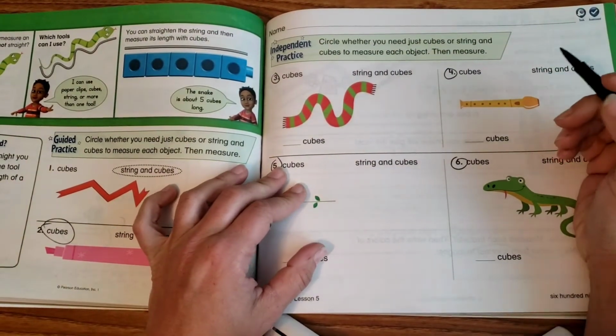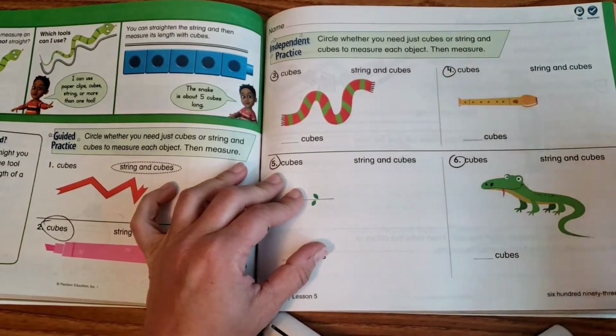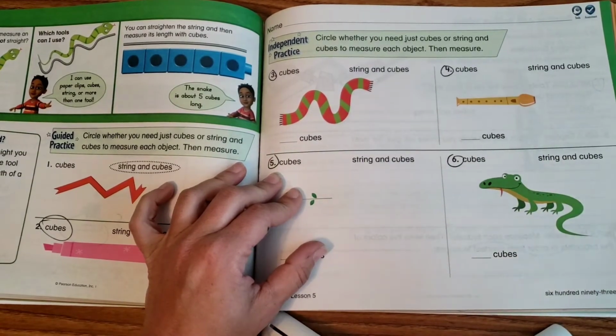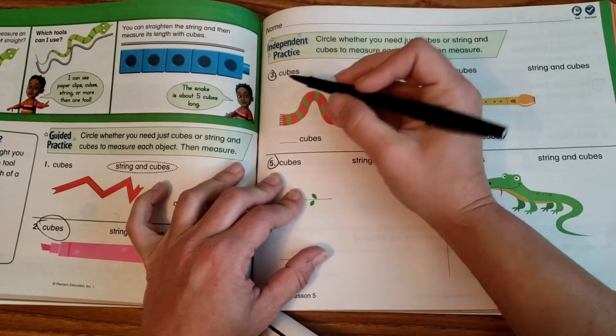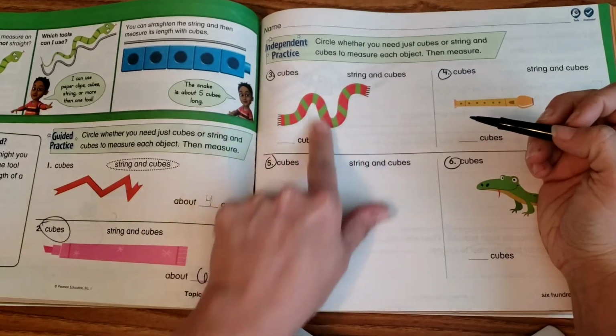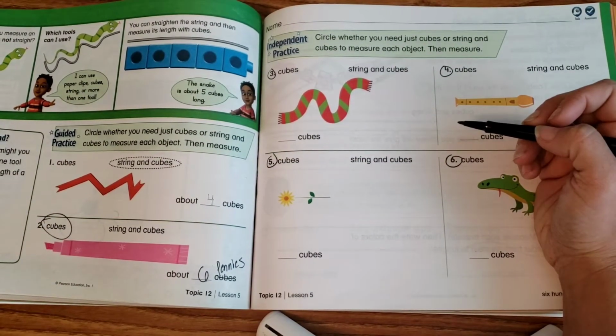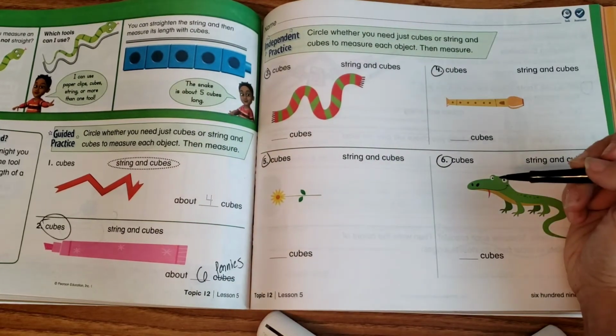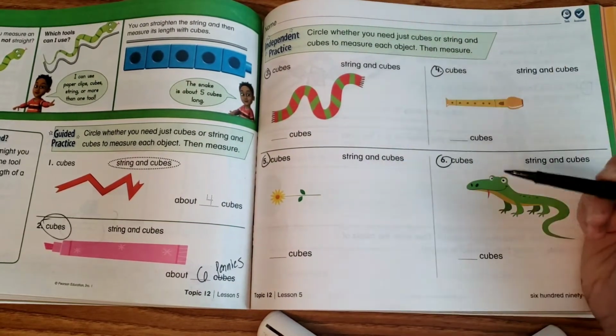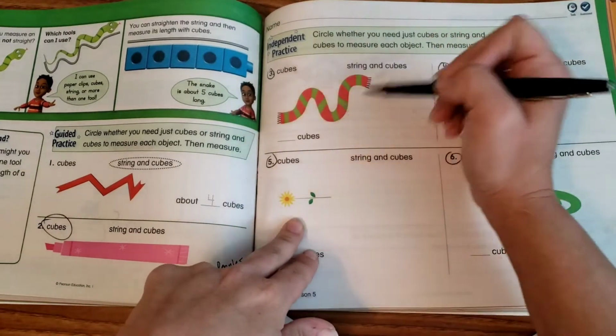So I mentioned in the assignment paper that we're going to be skipping around and not doing every single little thing. And here's what I mean. So on number 3, there's a scarf. All I need you to do is tell me, is it straight? Would you just use cubes? Or is it not straight? We need string and cubes. So here, it's not straight.